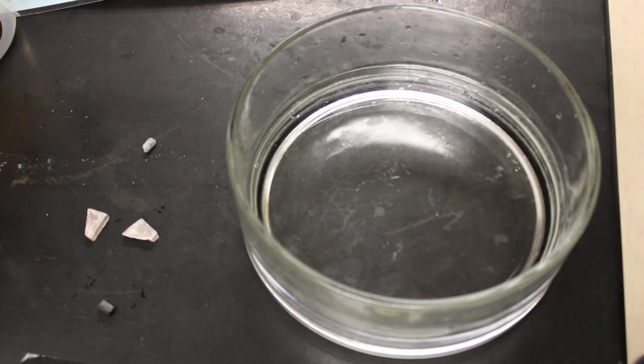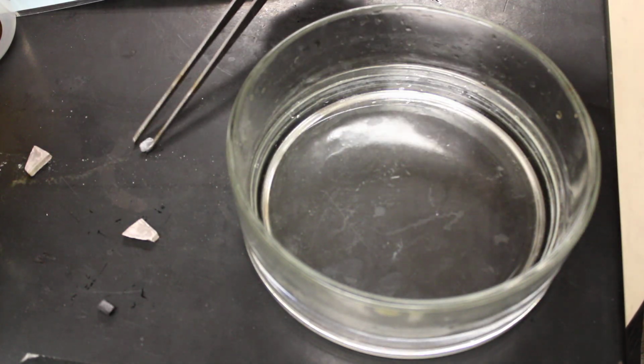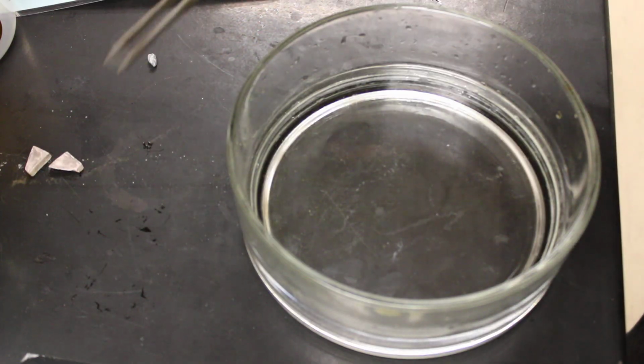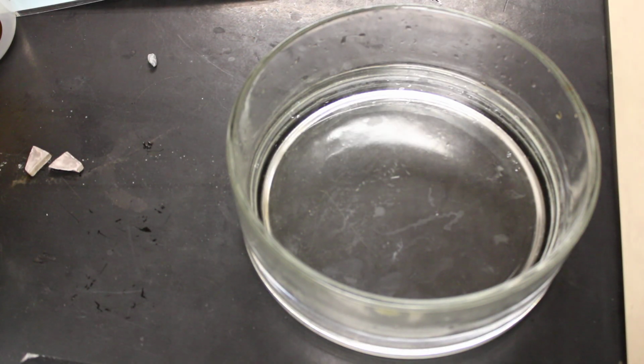All right, this is just kind of a classic demonstration that gets done a lot to show reactivity in different elements. We're going to be working with alkali metals here. We're going to be having lithium, sodium, and potassium and watching them interact with water.